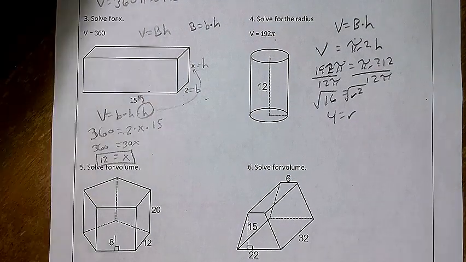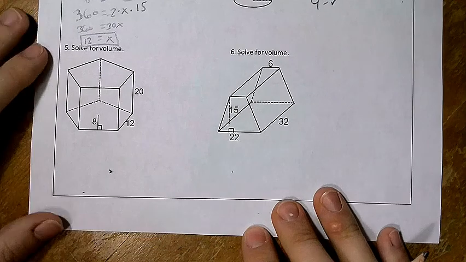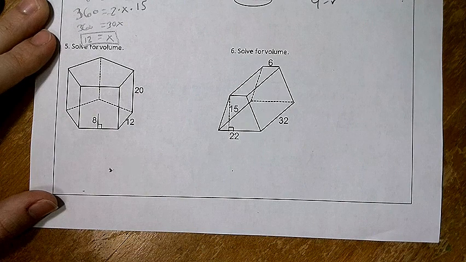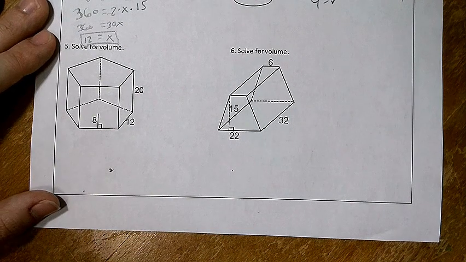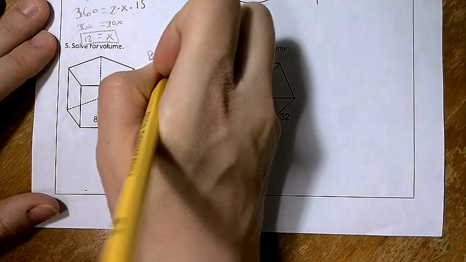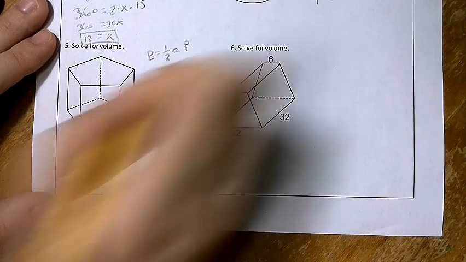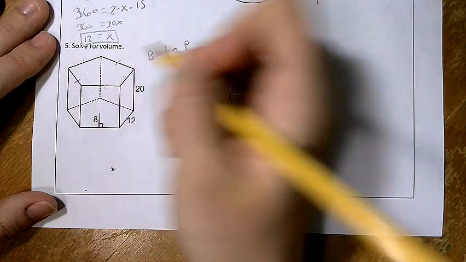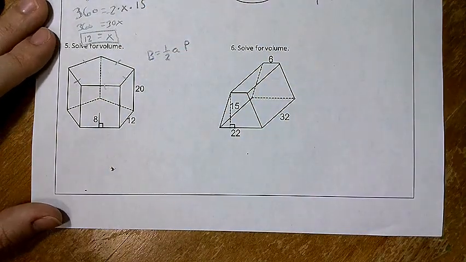5 and 6. So for number 5 here, we have a pentagon. From 11.3 part 2, I believe it was, we know that the area of a pentagon is 1/2 the apothem times the perimeter, right? This is a regular pentagon, so I did not mark those on there, but I'm going to tell you right now, all of those sides are congruent.